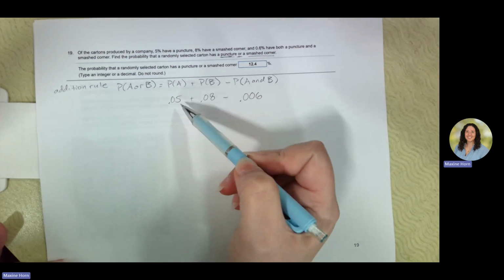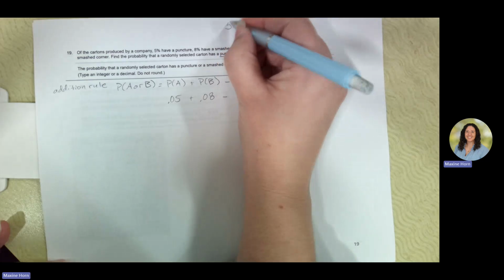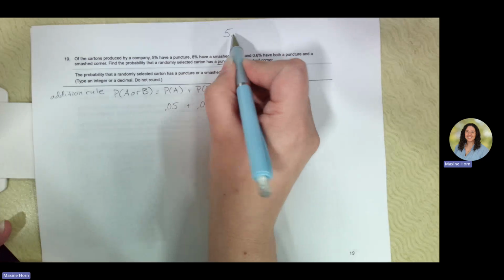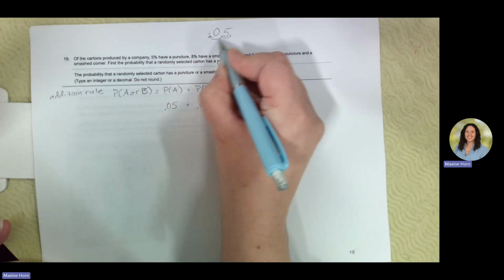It's a part of a percent. If you're ever unsure when going from percentage form to decimal form, all you have to do is take your decimal and move it to the left 2 places. At the number 5, even though it's not written, there's a decimal right there. I move it to the left 2 places, which means I need a 0 in this place.